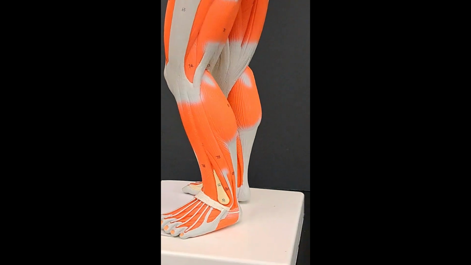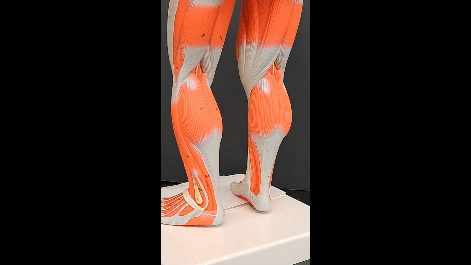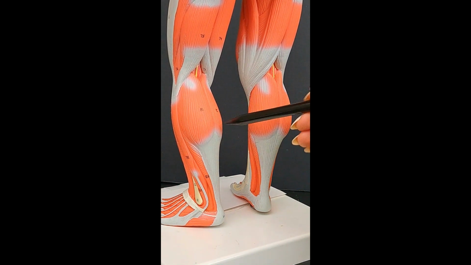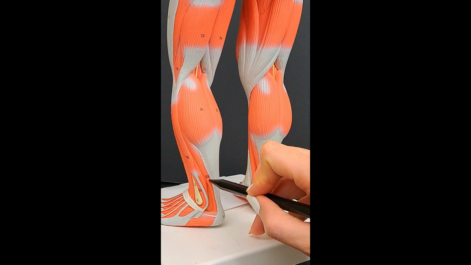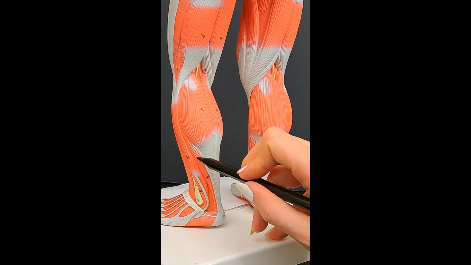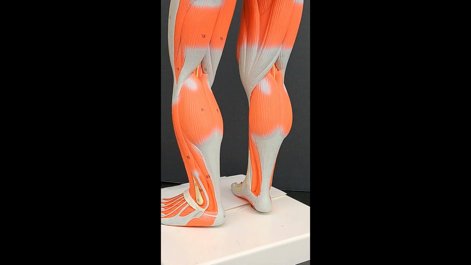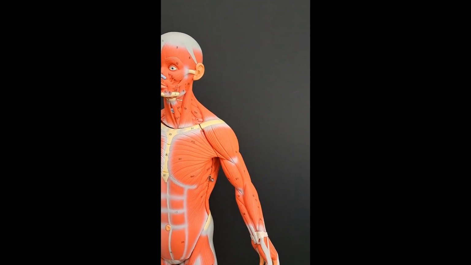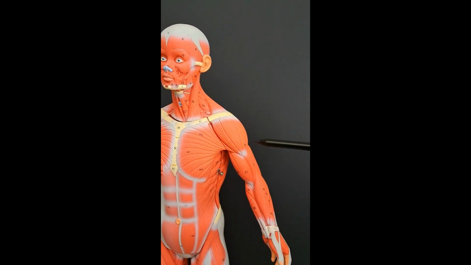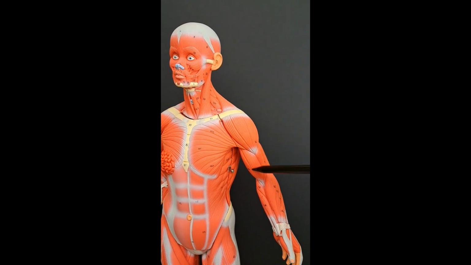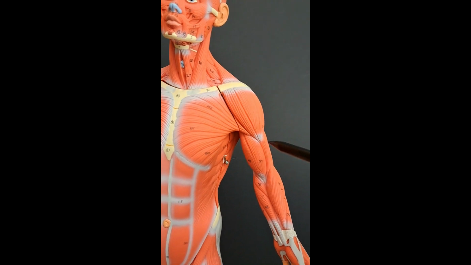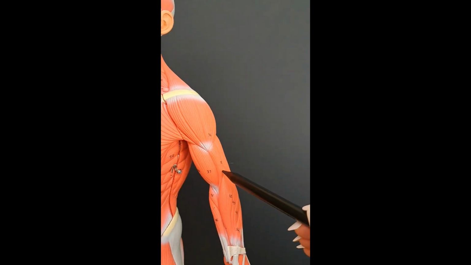Moving toward the back, we can see the gastrocnemius muscle with its two bellies, and right here we have the soleus muscle, right under the gastrocnemius muscle. Moving to the muscles of the upper extremity on that model, right here we have the deltoid muscle. This is the biceps brachii muscle. This is the brachialis muscle.